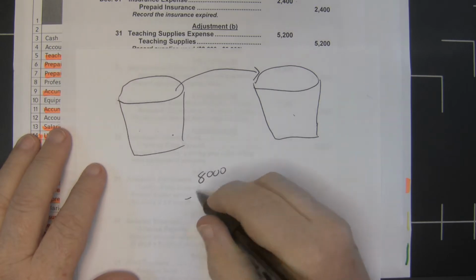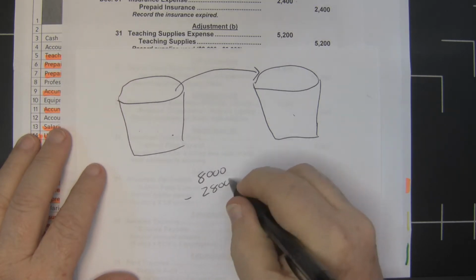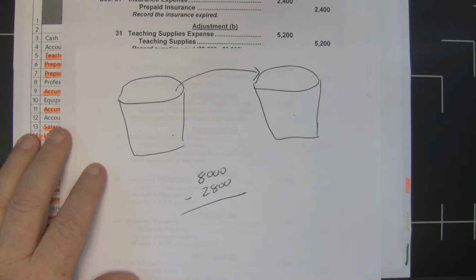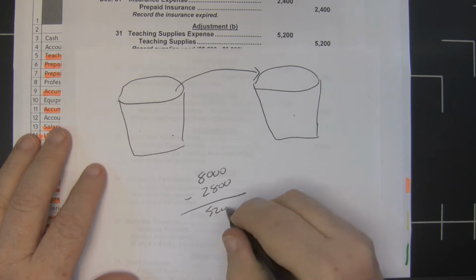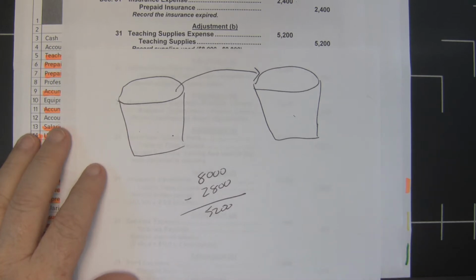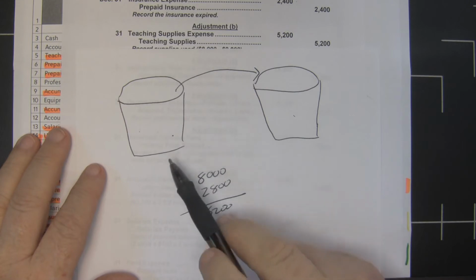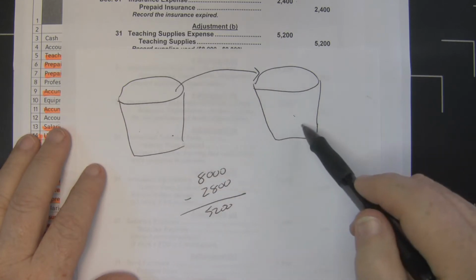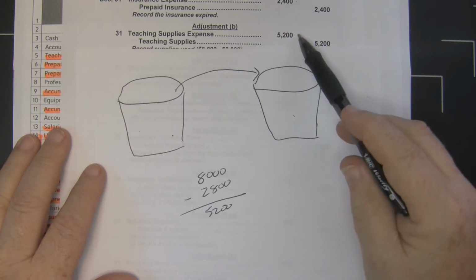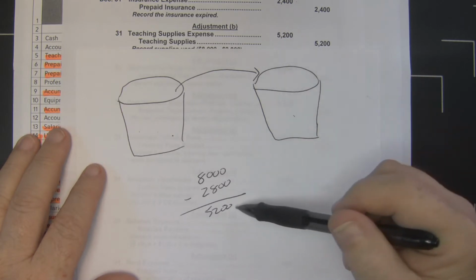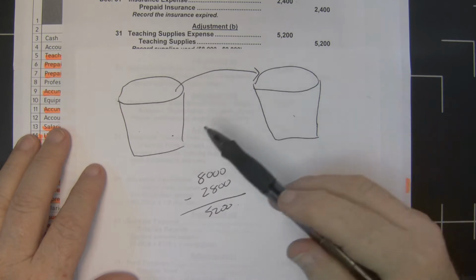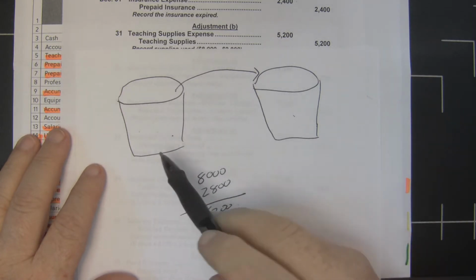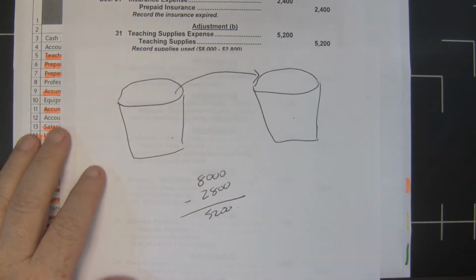At the end of the year, we had $2,800 left. How much must we have used? $5,200. So, from teaching supplies to supply expense. Debit supply expense, $5,200. Credit supplies. This bucket was supplies, this bucket was supply expense.